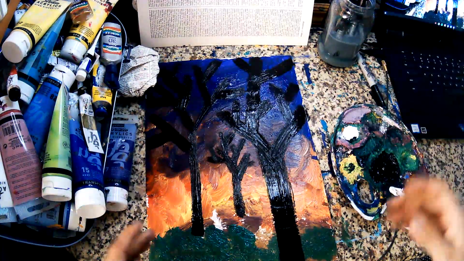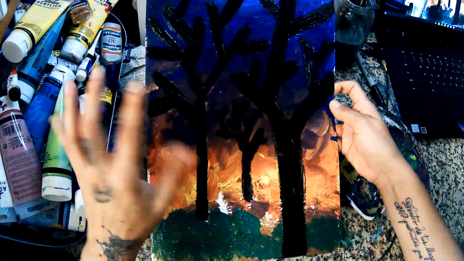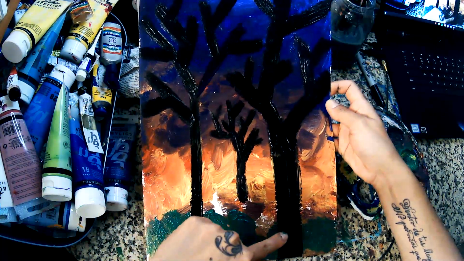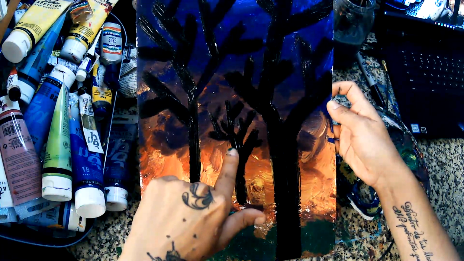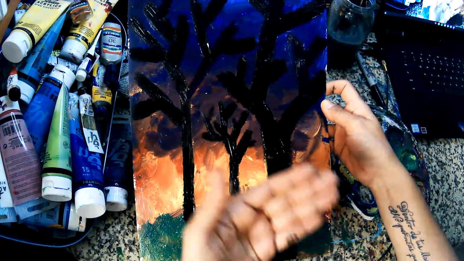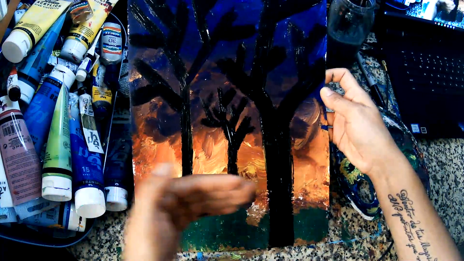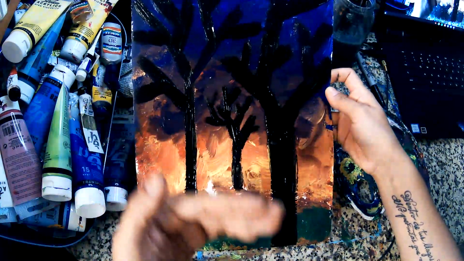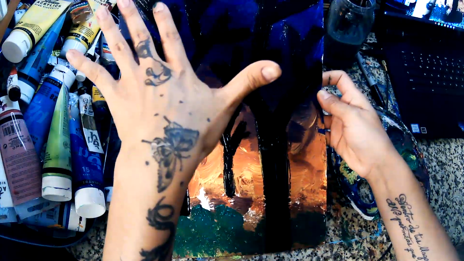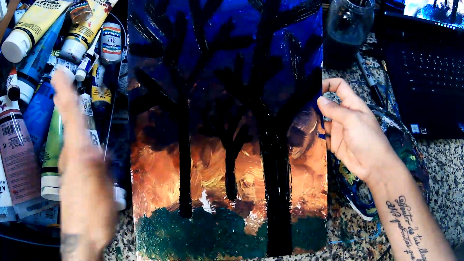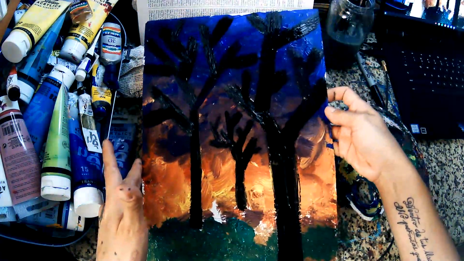So now we can have foreground, midground, background. This is in the foreground that is very close to you. This is in the midground, not even back, not even forward. And that one back there, that's the background. That's further back, okay?